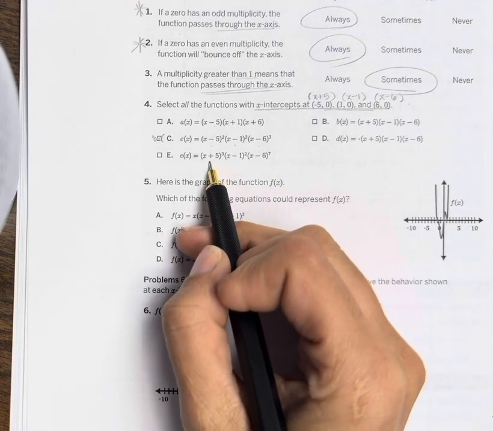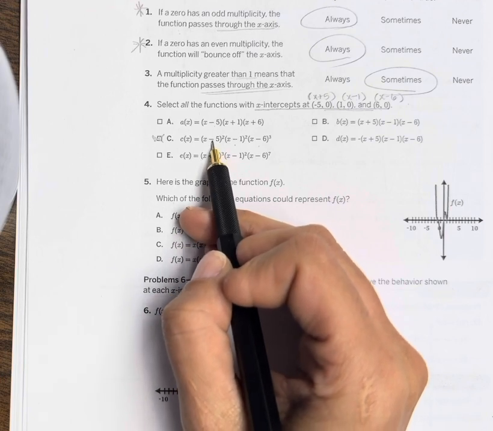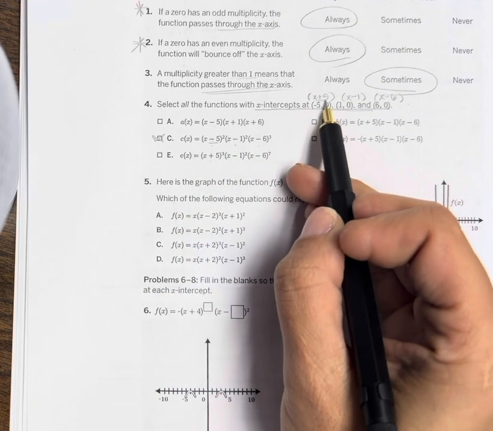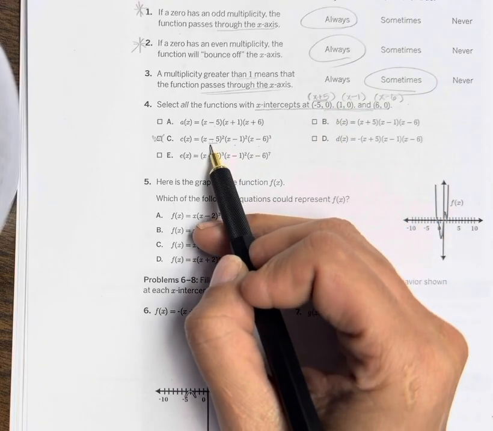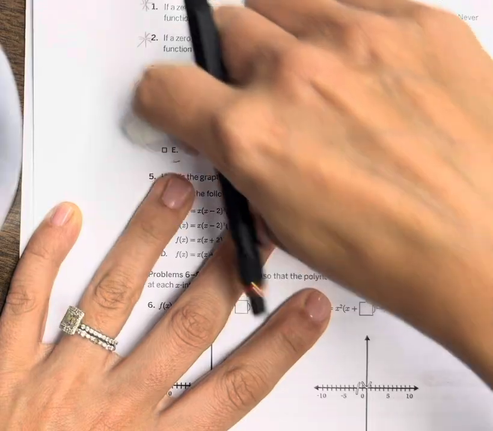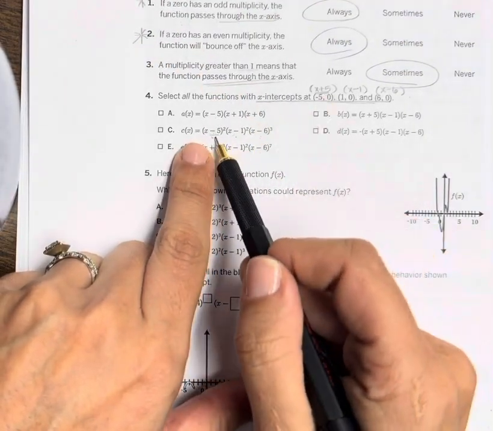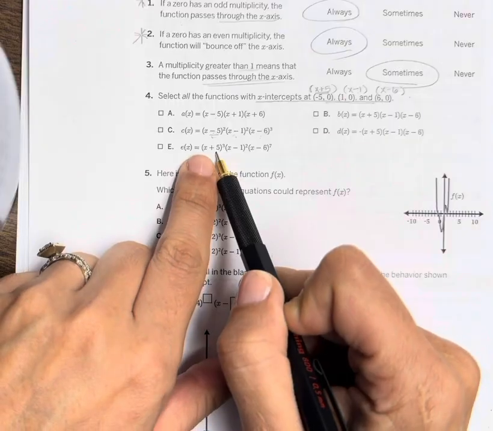Okay, let's look at this one. X plus 5. Wait a minute. Did I get thrown off? I saw this x minus 5, and I missed that it was supposed to be an x plus 5. I got too excited about these two being right. This is wrong, you guys. It's supposed to be x plus 5. So right here, it's x plus 5.